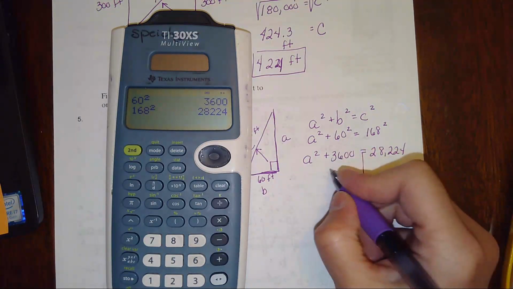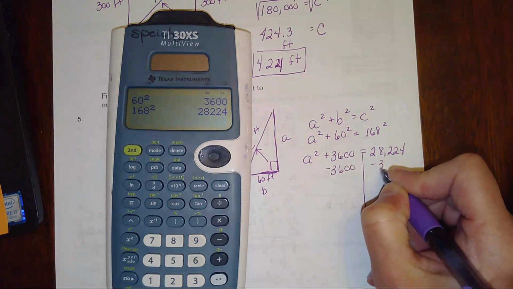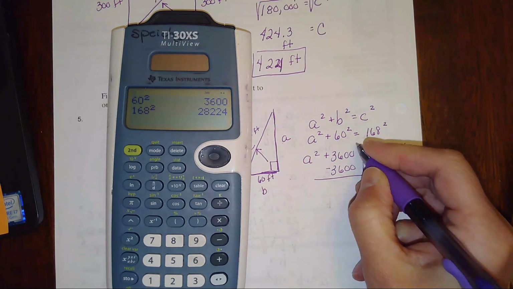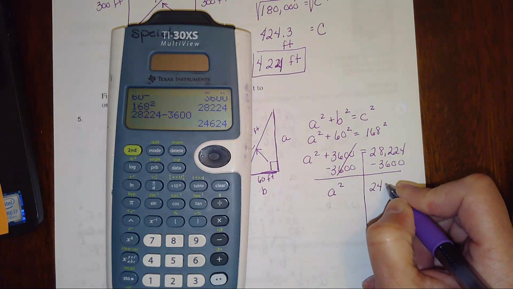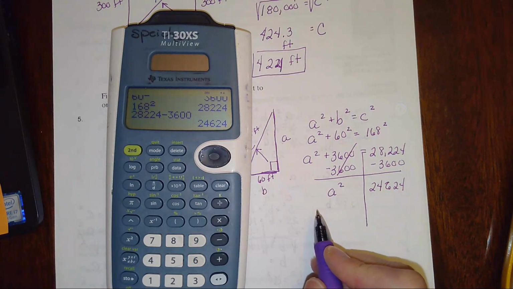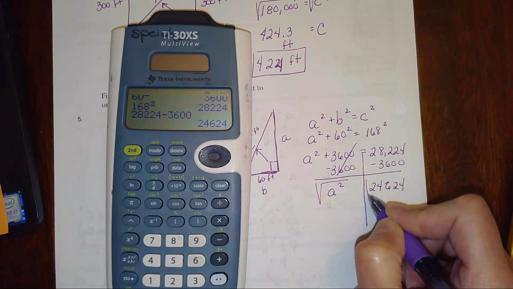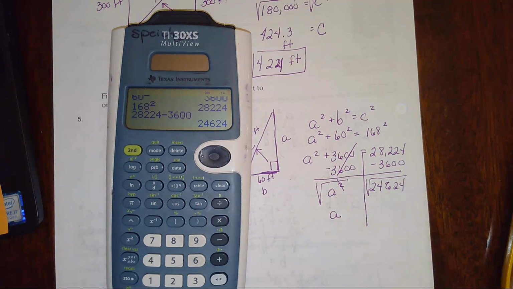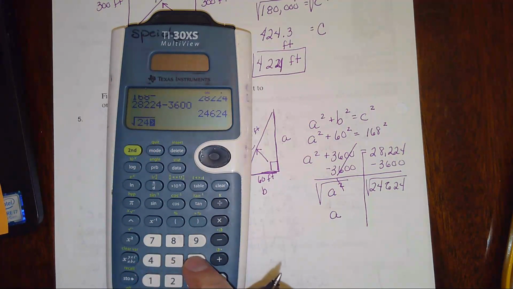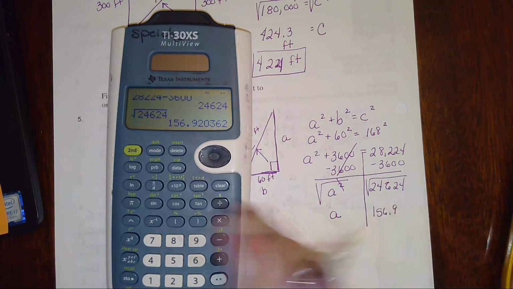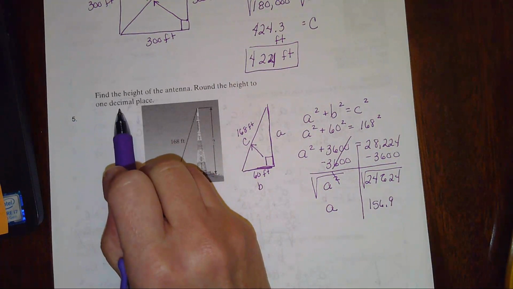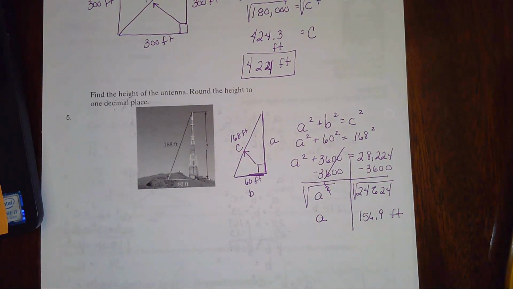So to get A squared by itself, we'll subtract 3,600 from both sides. And then we have to undo the squared key. So to undo the square, we take the square root. So the square root of 24,624 is 156.9, 0.9 feet, one decimal place. So that's how tall the tower is.